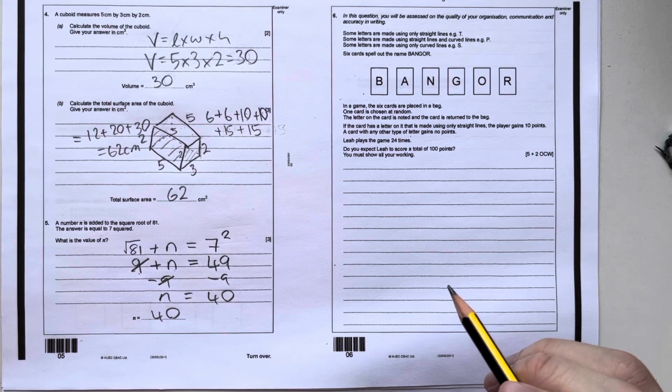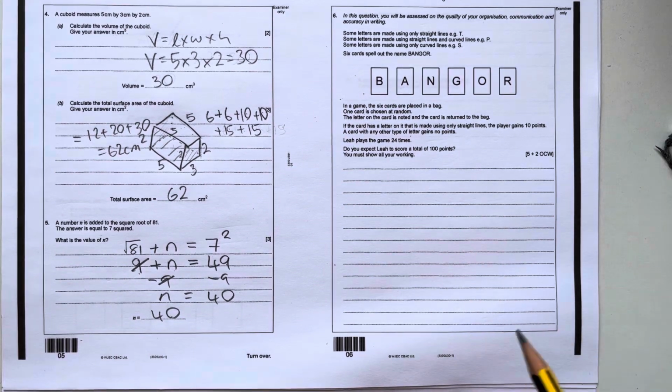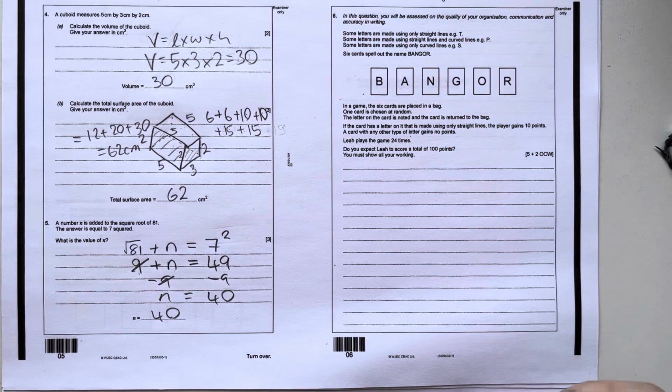In a game, the 6 cards are placed in a bag. One is chosen at random. The letter on the card is noted and the card is returned to the bag. If the letter on it is made using only straight lines, the player gains 10 points. A card with any other type of letter gains no points. Leah plays a game 24 times. Do you expect Leah to score a total of 100 points? You must show all your working.